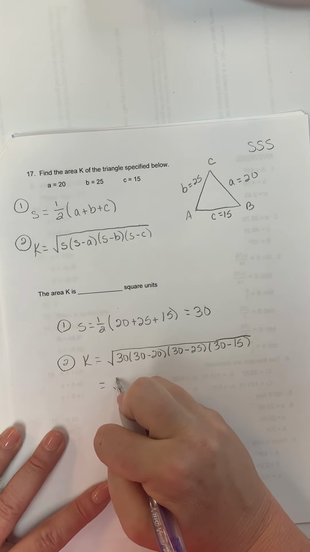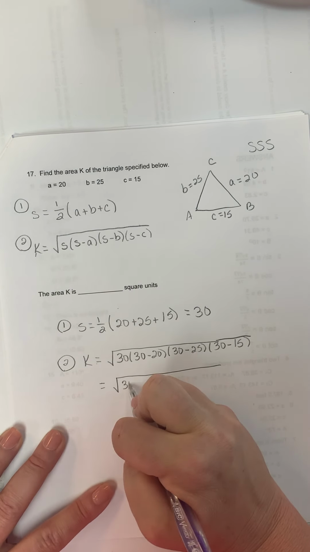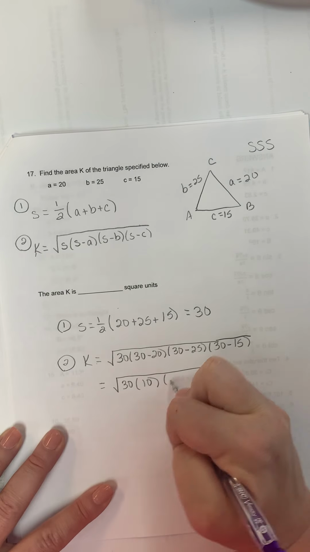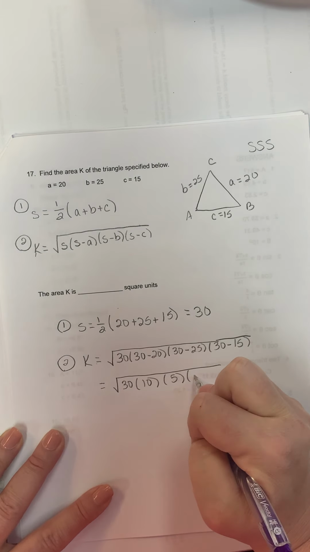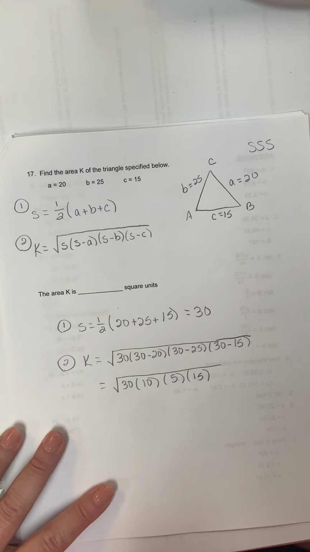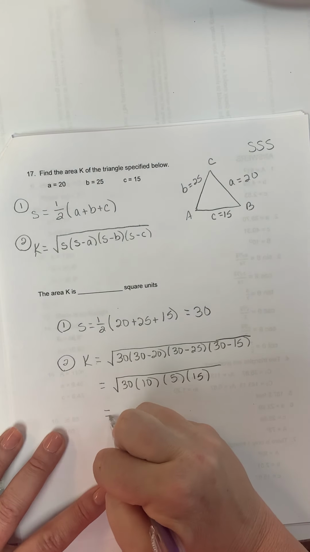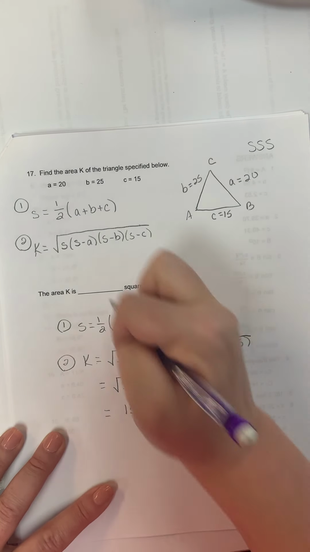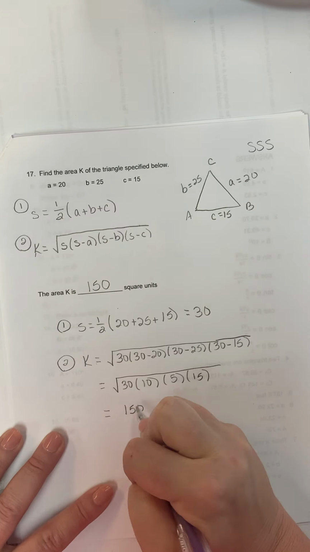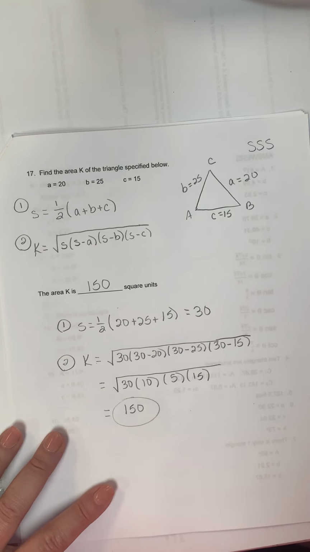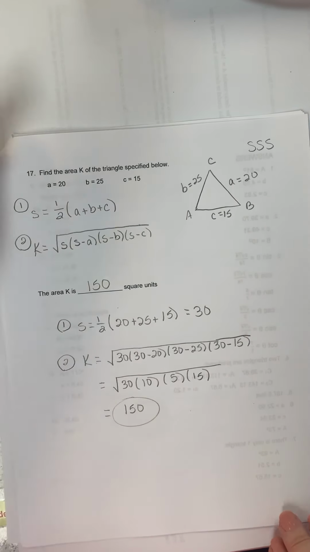Now you can put that right in your big graphing calculator if you want to, or we can clean it up a little bit, up to you. Multiply those 4 values together, take the square root, and we came up with 150 area, so we have our square units. And that is it for your test.